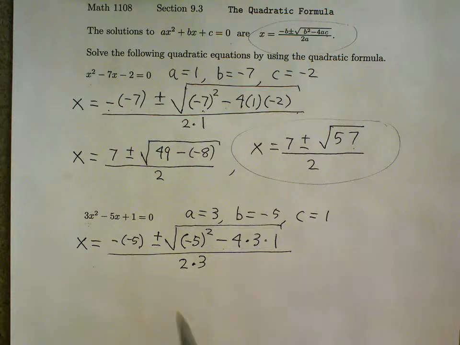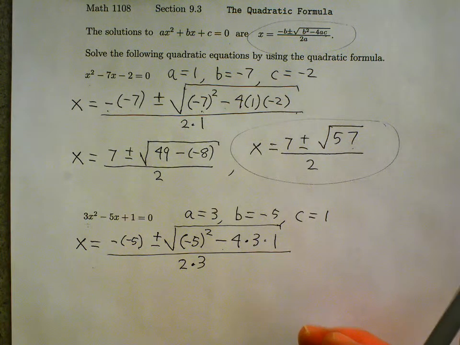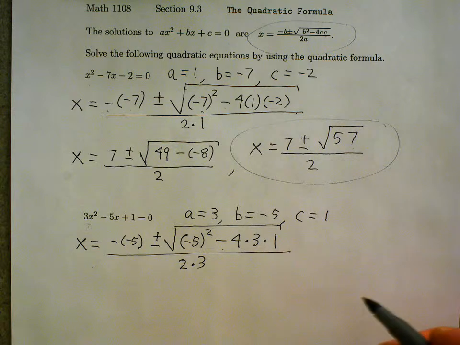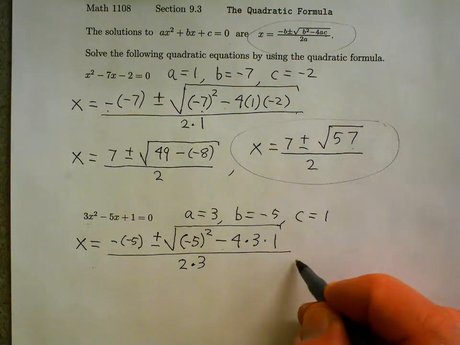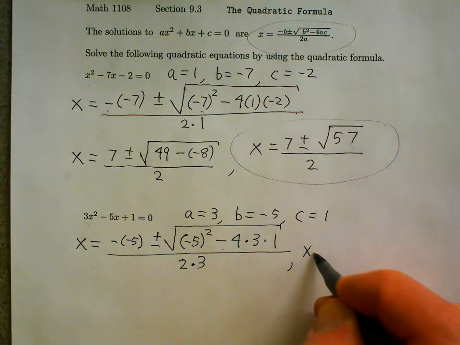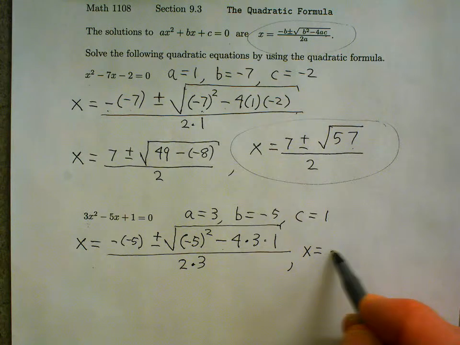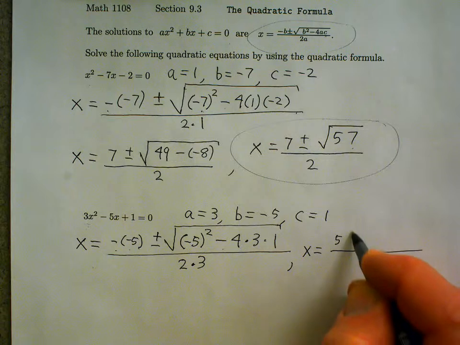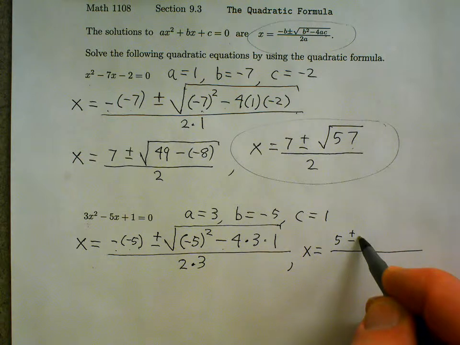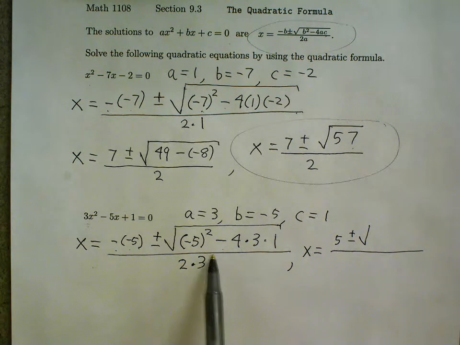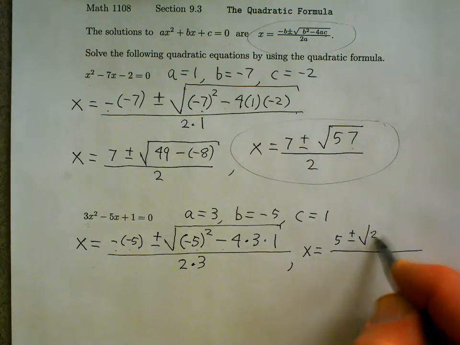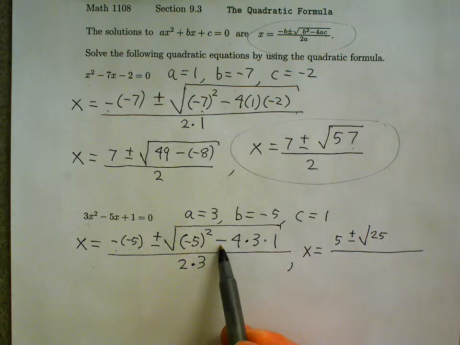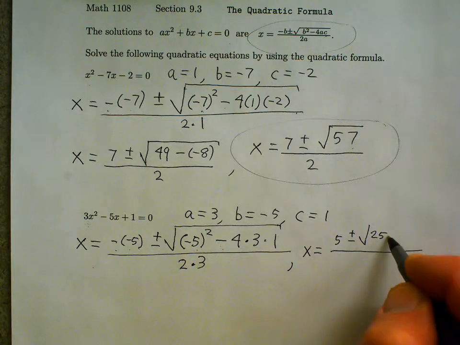So pay attention to detail, make sure that you get all of the correct things written. Okay, now we do the arithmetic. The negative of -5 is 5, and then plus and minus the square root of a number inside the square root. The number -5 squared is 25. And then we're subtracting 4 times 3 times 1, we're subtracting 12.